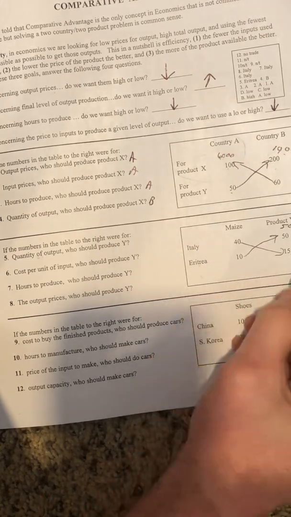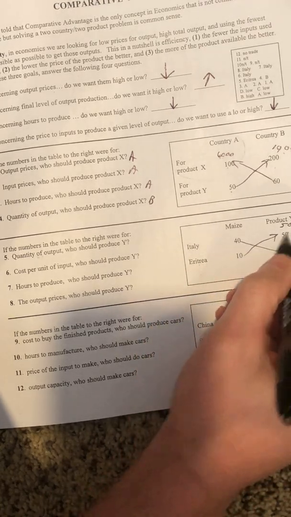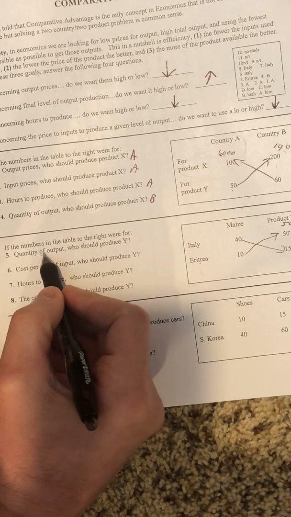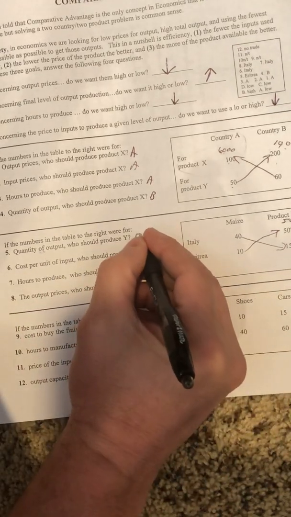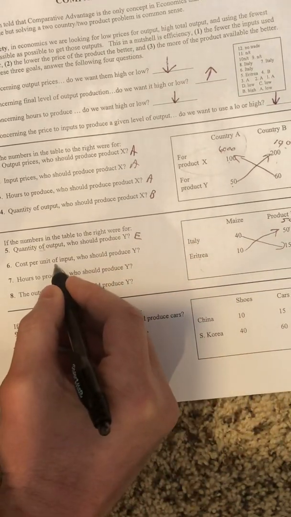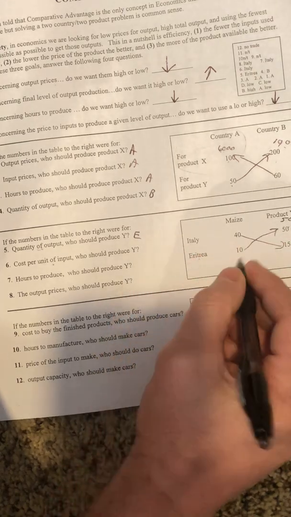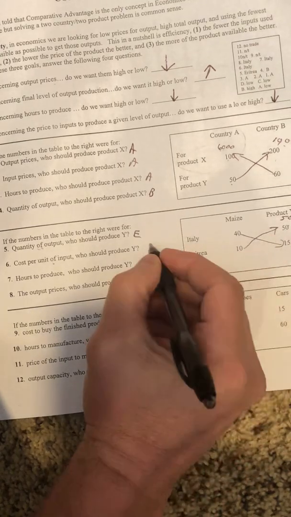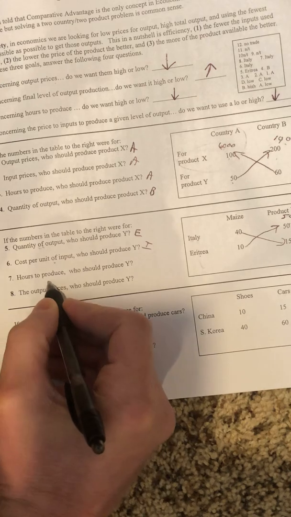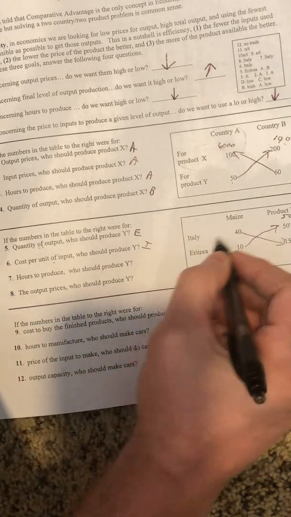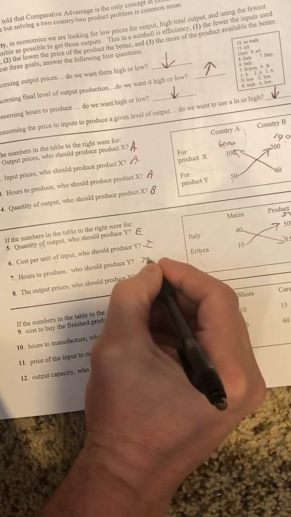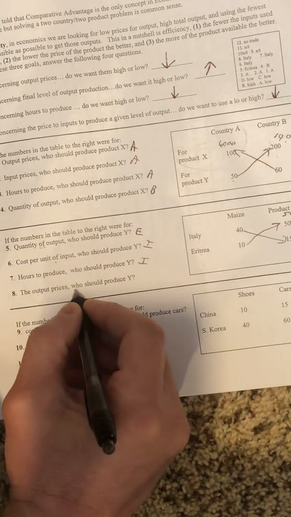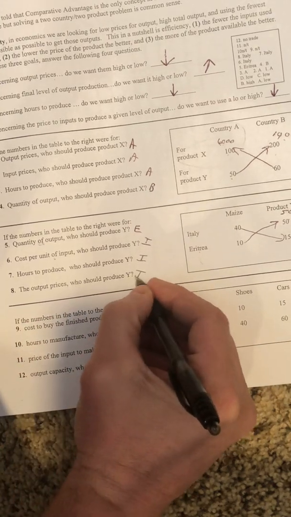So 600 here, 500 here. We want output high, so let's put an E. Inputs, we want low, so that would be Italy. Hours to produce, we want low, so that would be Italy, the 500 compared to the 600. And output prices, we want low, so that would be Italy.